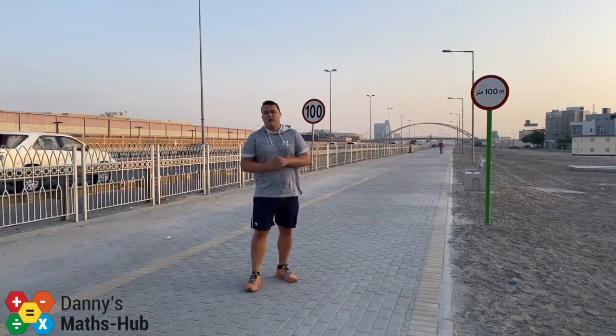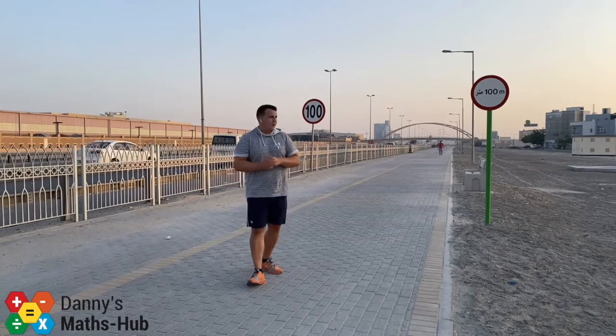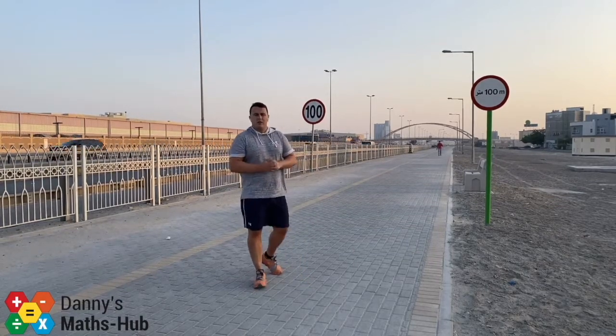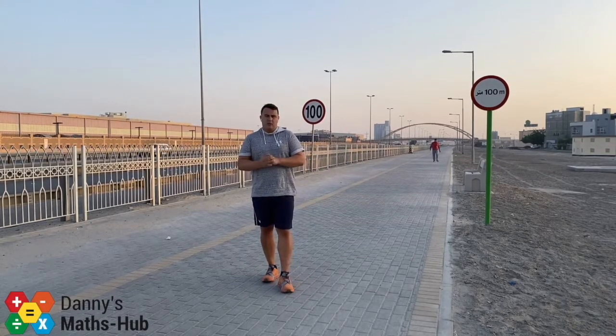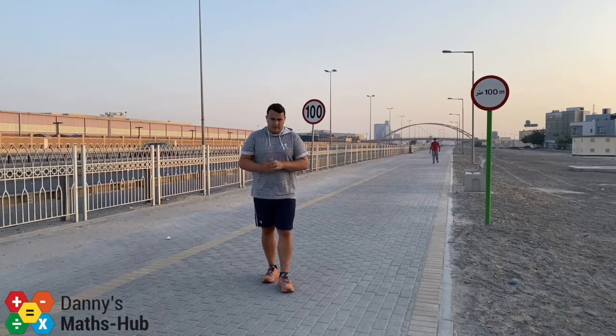Now, there are many countries on the metric system, including Bahrain, where we are right now, but then you still have countries like the US who use the imperial system. And it's not just distances that are split up into two. We also have weight and volume that is also split up between metric and imperial.